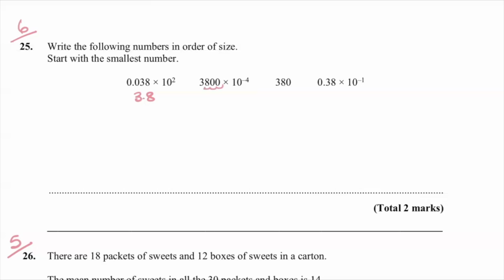1, 2, 3, 4. This is 0.0038, or just 0.38. You can add them in or not, entirely up to you. I probably wouldn't normally. And then we've got a negative 1, so just one place will give us that ordinary number. Once I've got the ordinary numbers, it's easy for me to then start seeing them and comparing them.